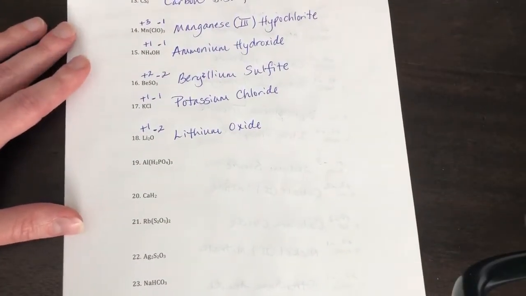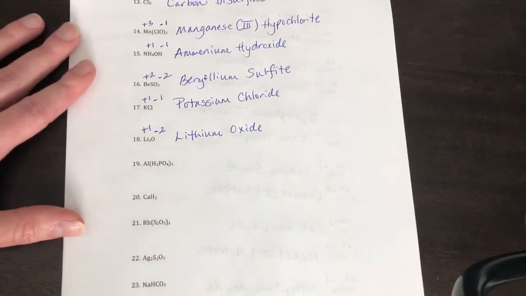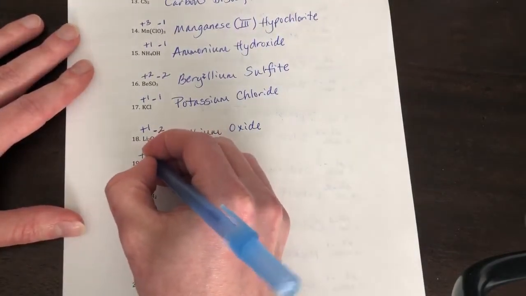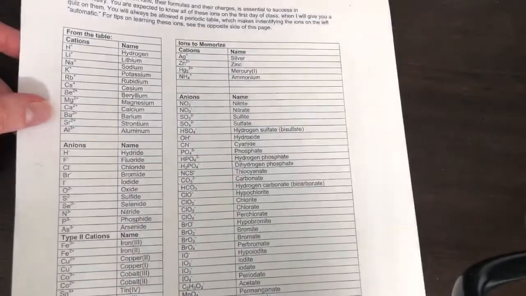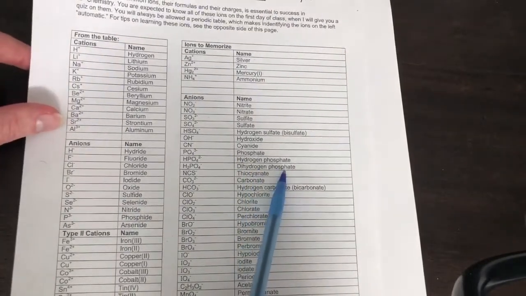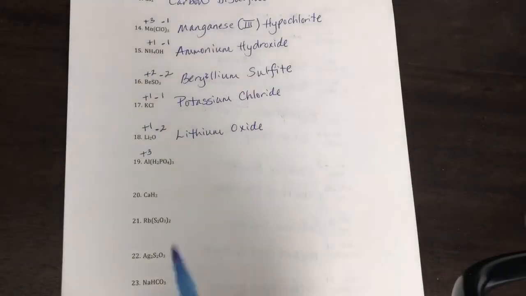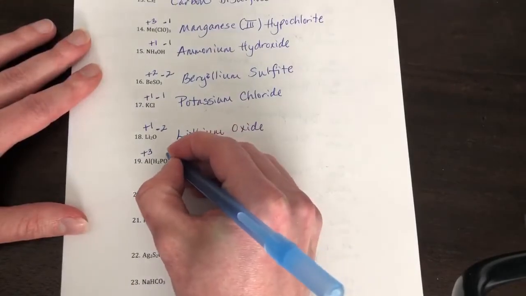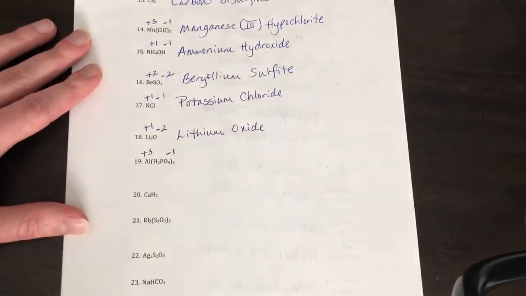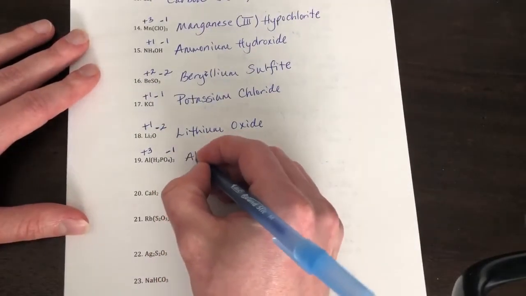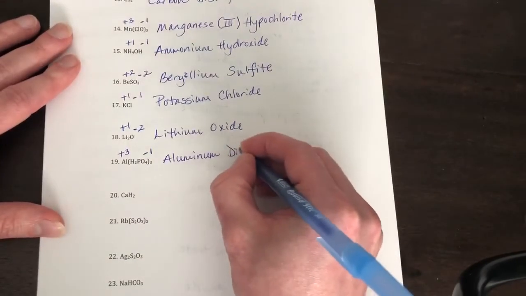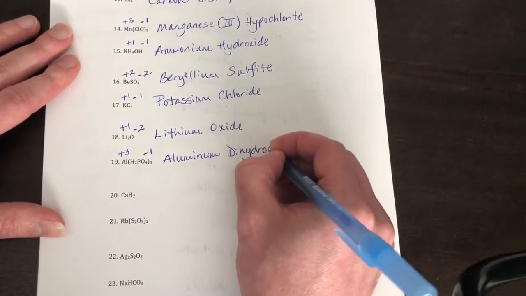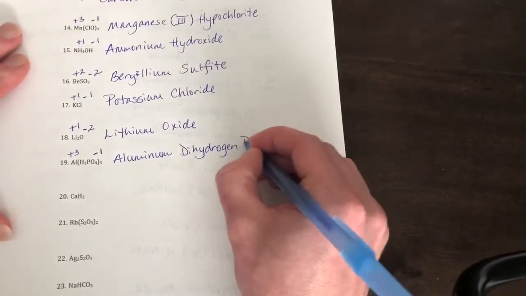Okay, number 19. Al is aluminum. It has a +3 charge. H2PO4 is dihydrogen phosphate. Okay, and it has a -1 charge. So this is aluminum dihydrogen phosphate.